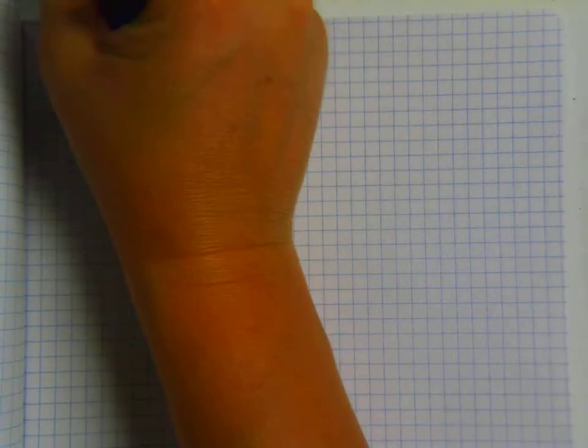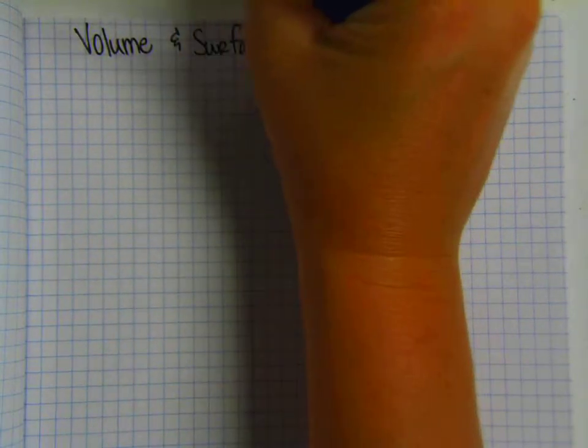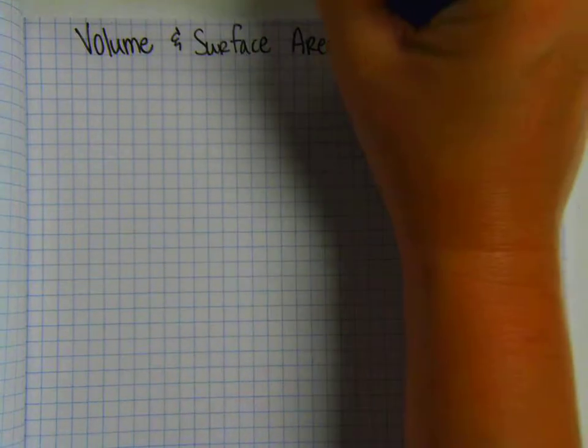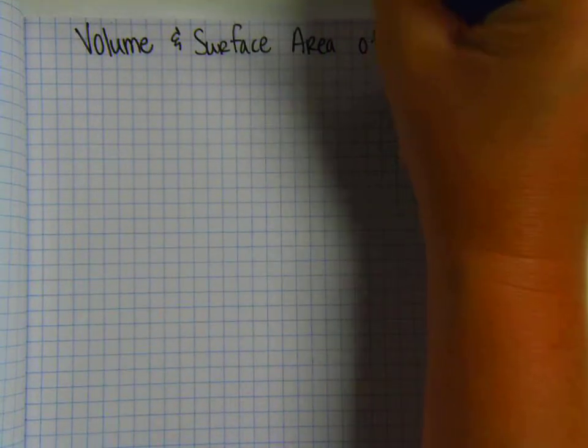And this is going to be volume and surface area of cylinders.